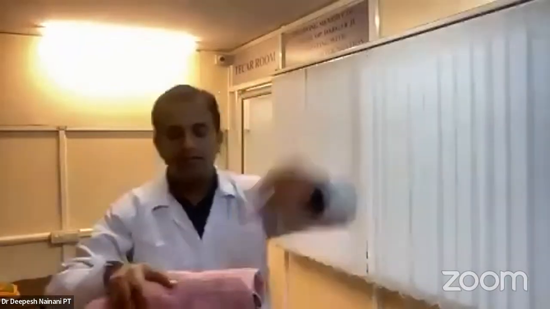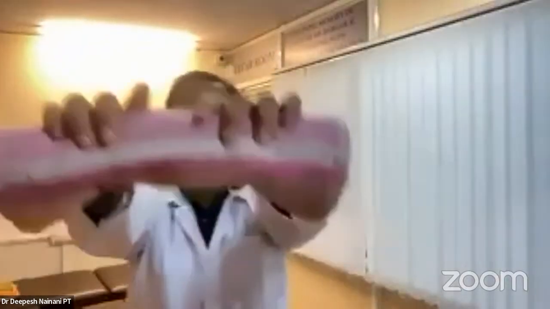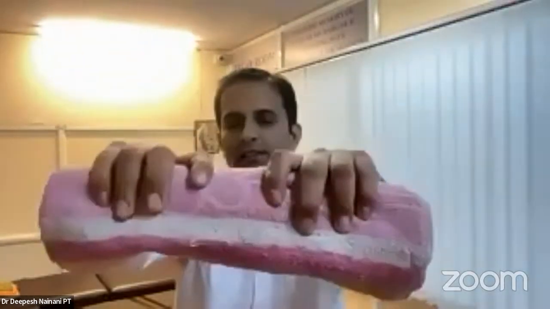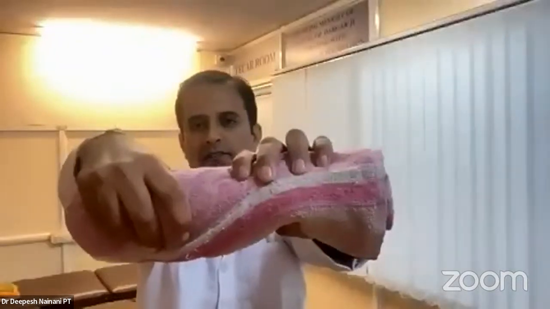Now, the second exercise of the towel is again gripping the towel. After the proper gripping, we will squeeze it in a clockwise manner from the right side.